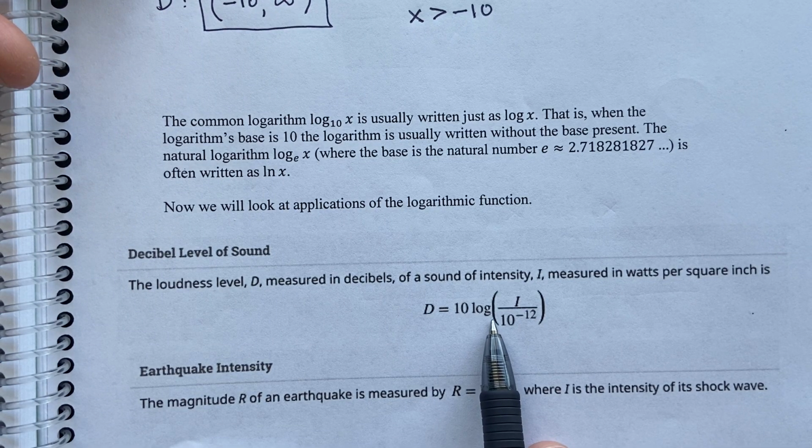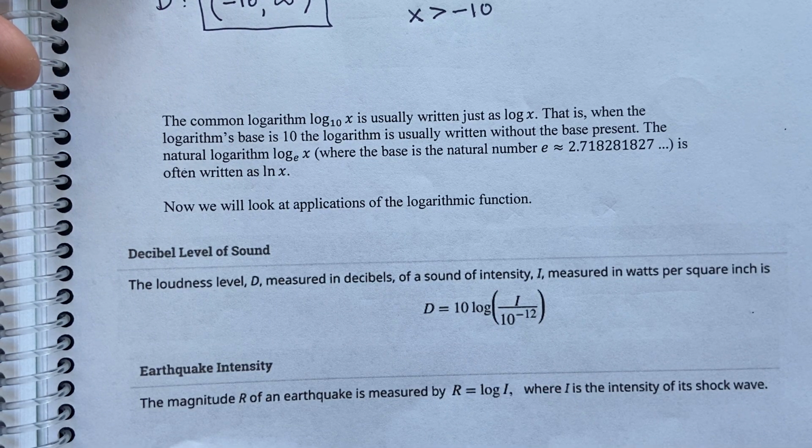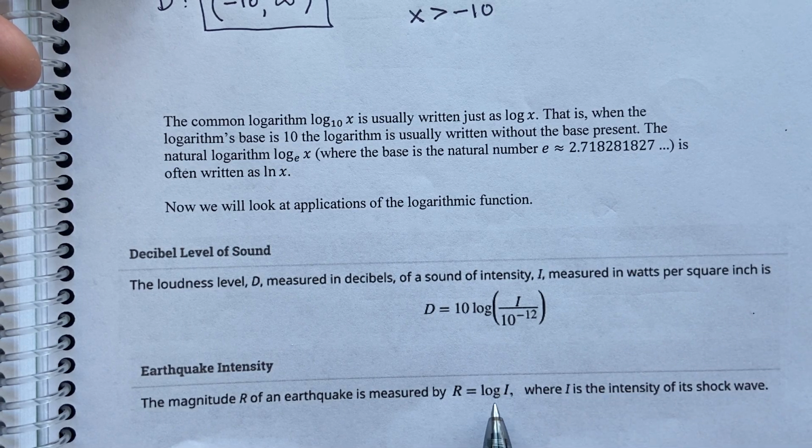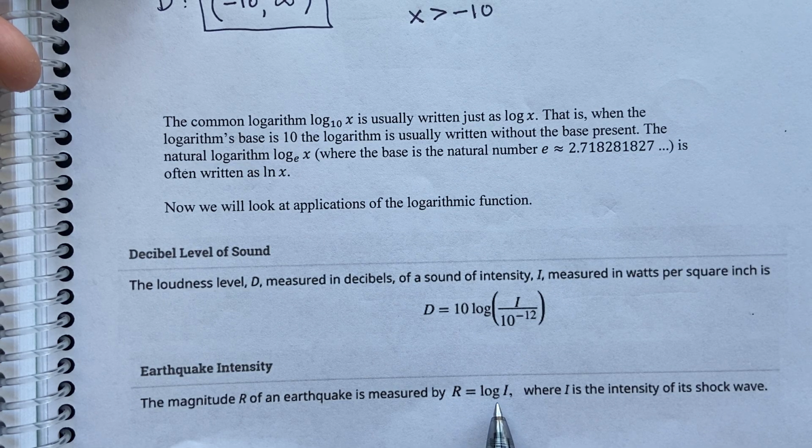Okay, so it said that the decibel level, if I just reference it, it's 10 times log, and it doesn't have a base on it. If it doesn't have a base on it, then it's implied to be a base 10 logarithm. Same with here. This is a base 10 logarithm. If it's not written and it says log, then it's implied to be base 10.